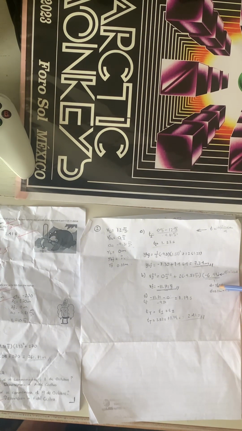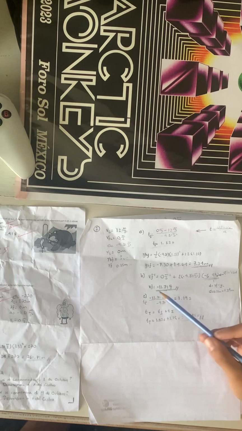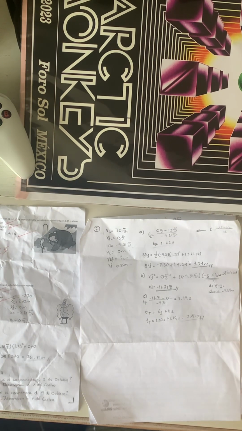So our final position will be 0.35 meters, and our initial position will be this time the maximum height, which we already got. So it will be 0.35 meters minus 7.34 meters. So this will be our d. And now we will answer final velocity will be minus 11.71 meters per second.